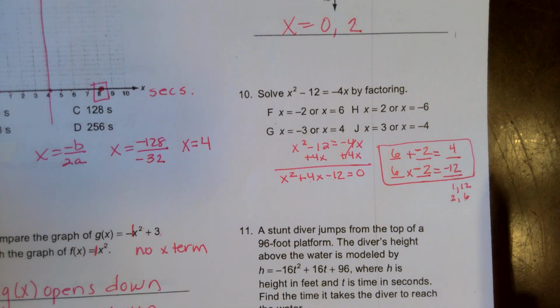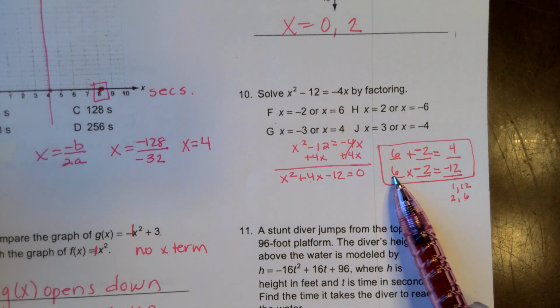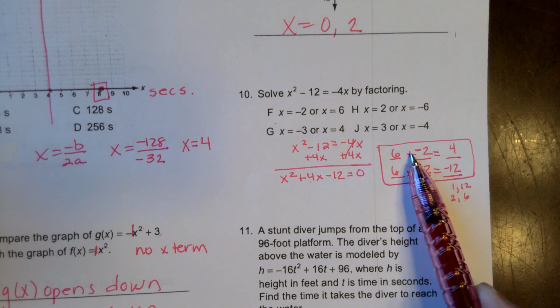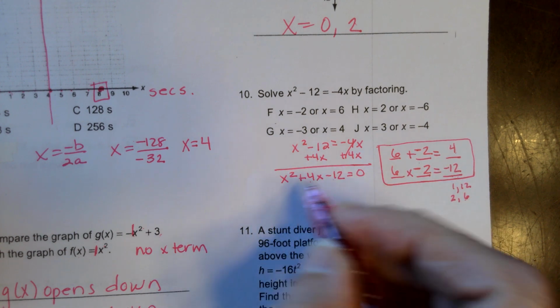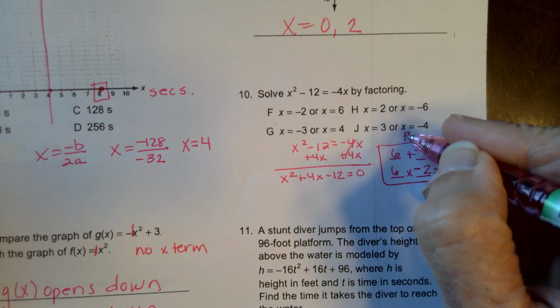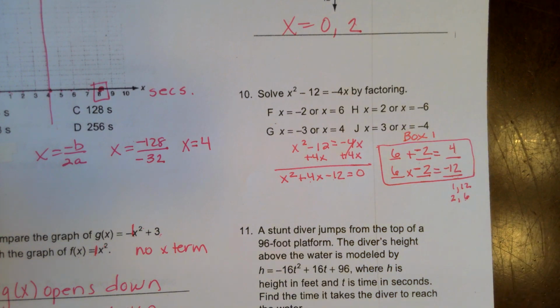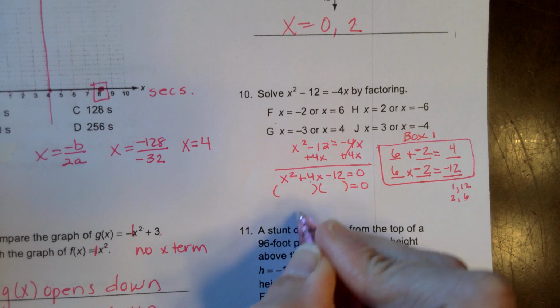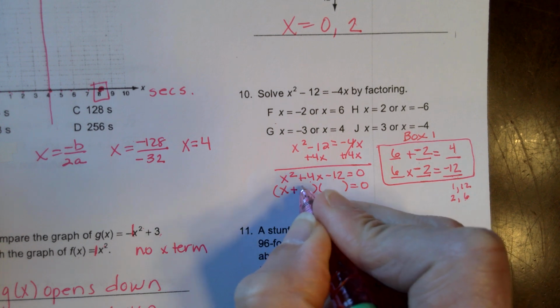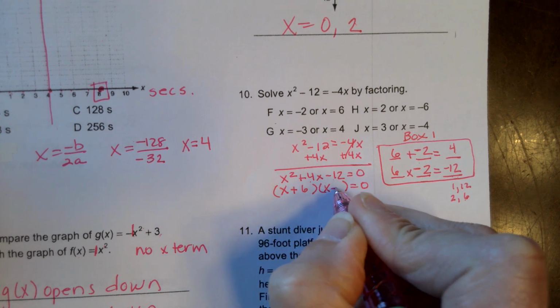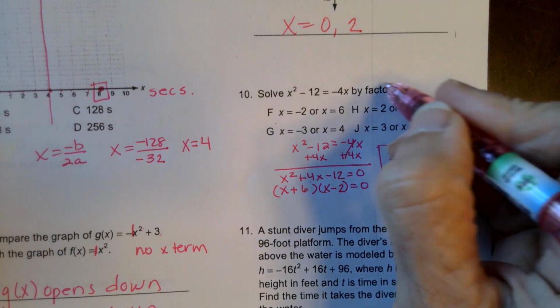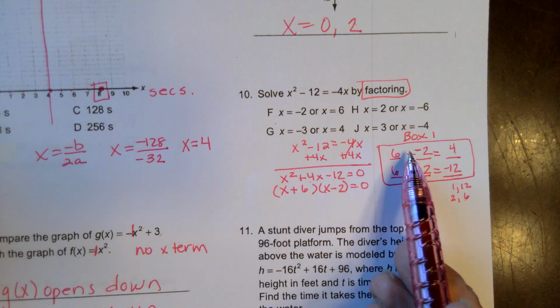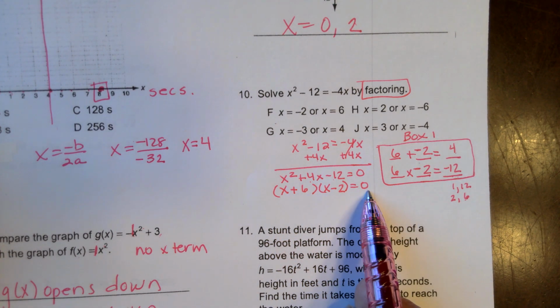Double check, make sure I didn't make a mistake. 6 times negative 2, yes. 6 plus negative 2, yes, that works. So remember, this box 1 is the easier one. You just pop them in. You don't have to work through everything. You just put your parentheses, and then you have x plus 6, x minus 2. And it does say by factoring, so you do need to work through this and show me your factoring right here.